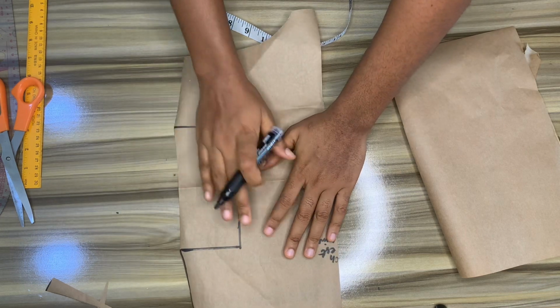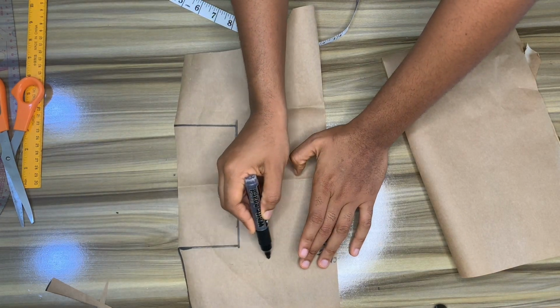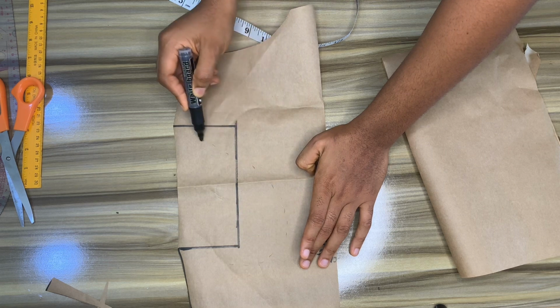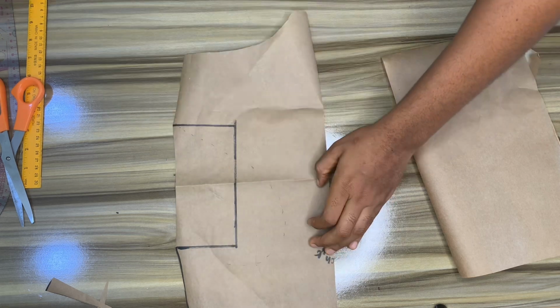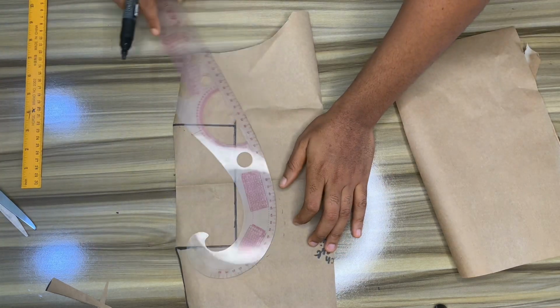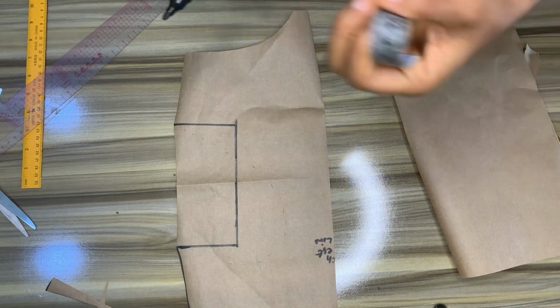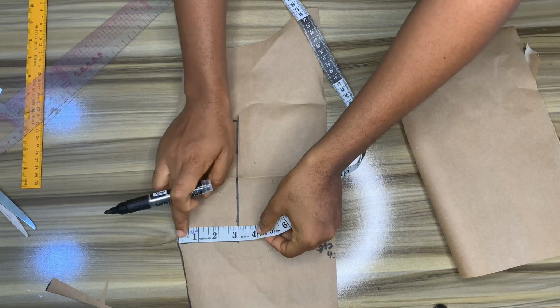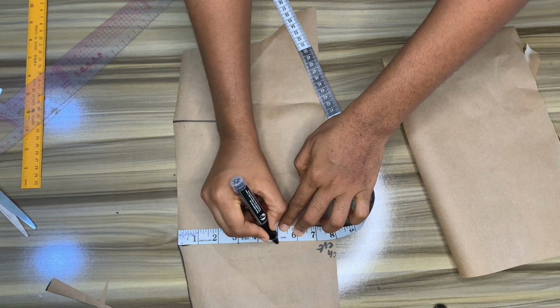So if you're making an outfit for a client, right, most times what I do is, when I'm done joining the pieces of the front of my bodice, that's when I cut my neckline most times. So if it's a neckline that you've not done before, I'll advise you, first of all, cut it on paper before you cut it on your client's clothes.